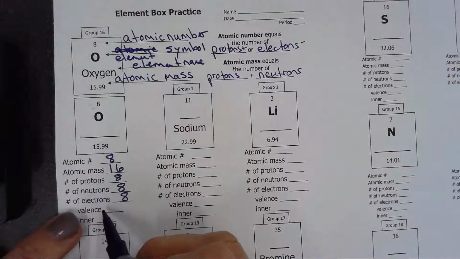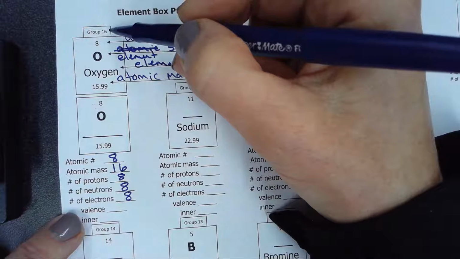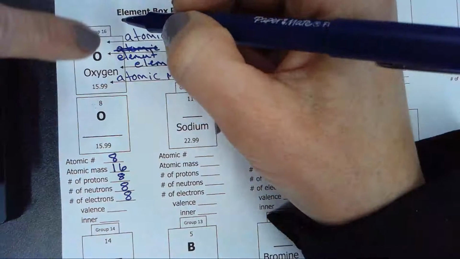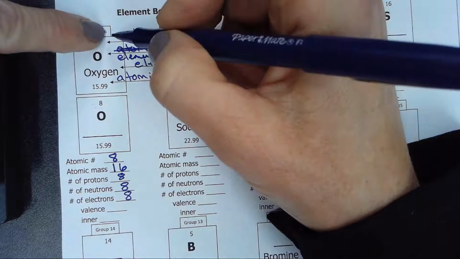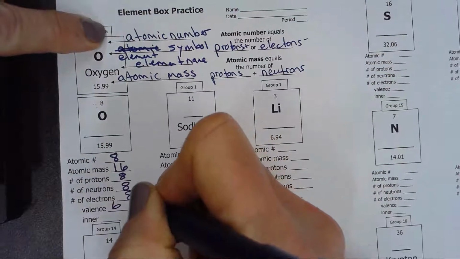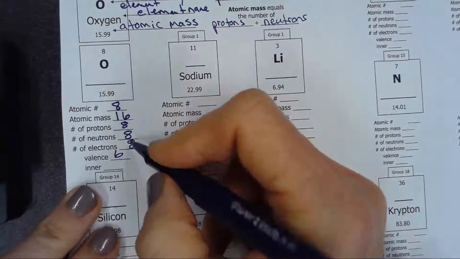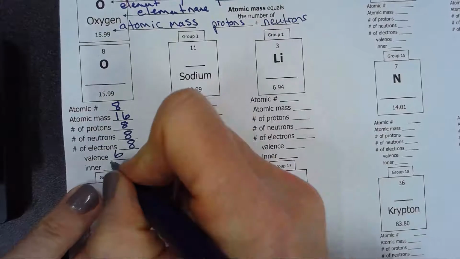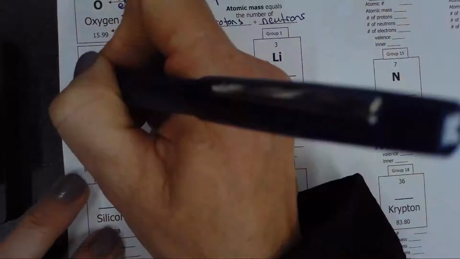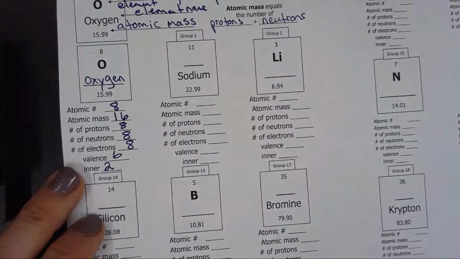To find the valence electrons, you look at the group number. This here says 16, but I know I can't have 16 valence electrons. I can have no more than 8. So I can cover that 1. So I have 6 valence electrons. If my total electrons are 8 and my valence electrons are 6, I can go 8 minus 6. I have 2 inner electrons. And the name of this O is oxygen. And I would look that up on page 338.